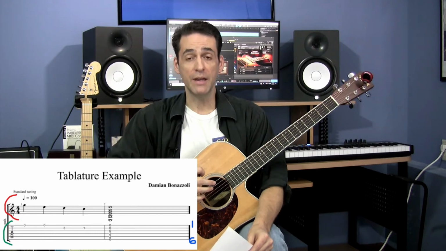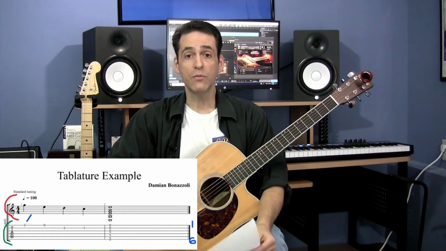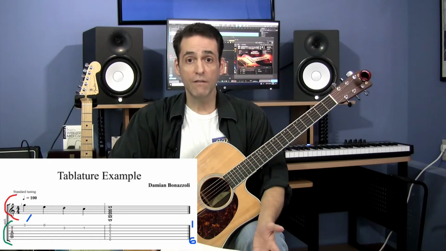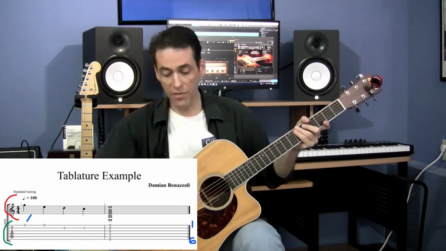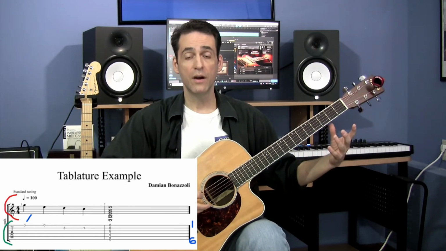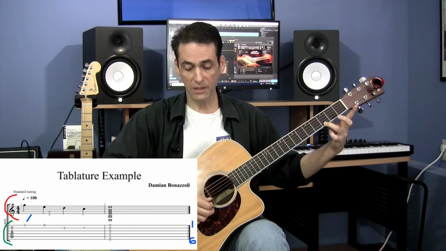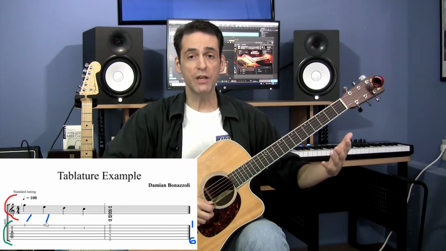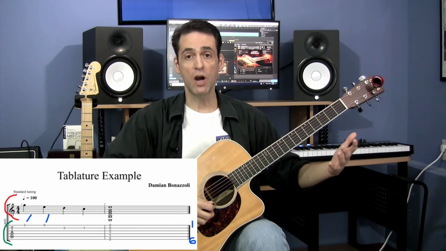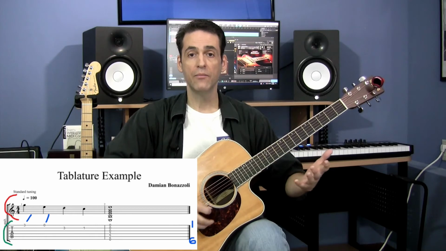that you're going to play. So in our tab example, the very first thing you see is a number 3 over the top line, which, remember, that's the first string. So that number 3 means play a note at the 3rd fret of the first string. And then you see a 0 on that same top line. Well, the 0 means to play that first string open.